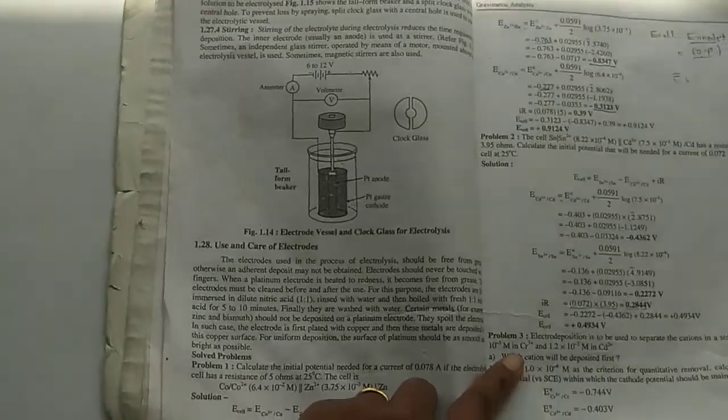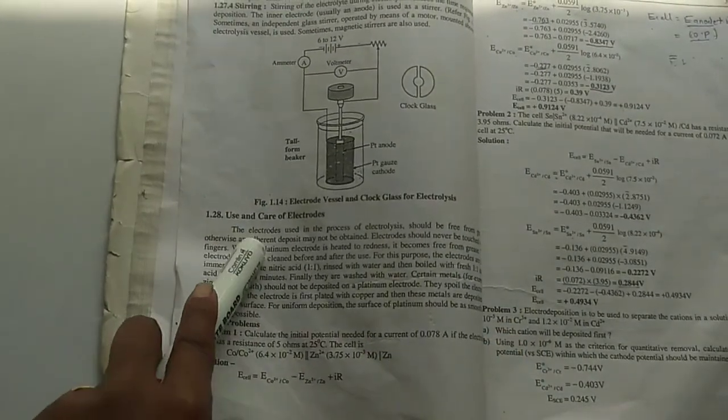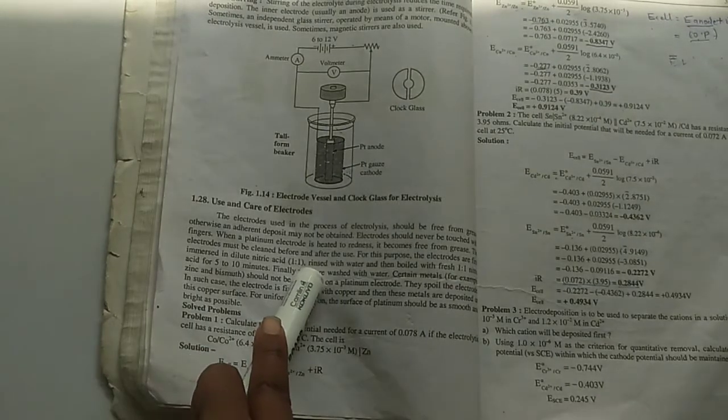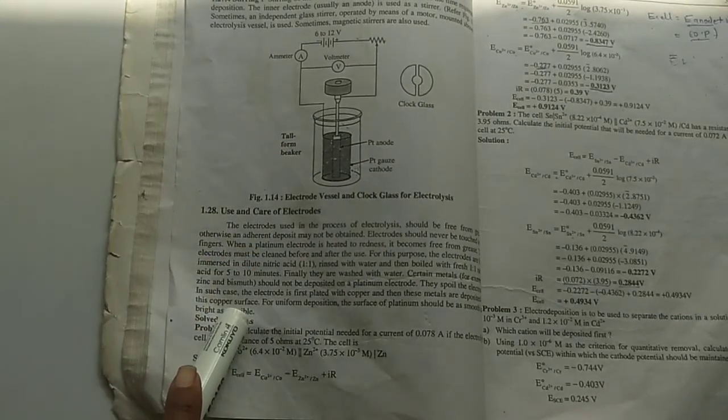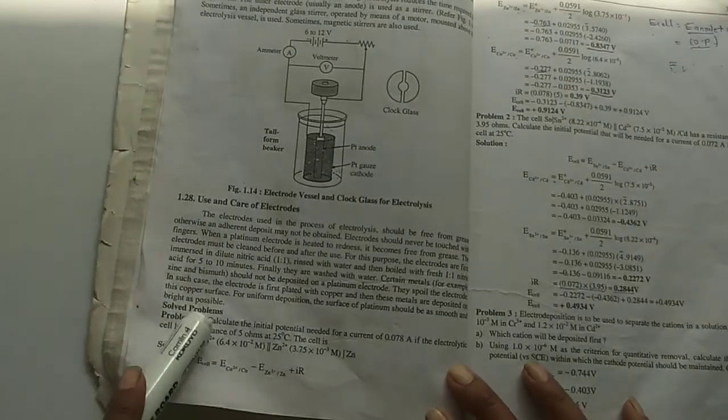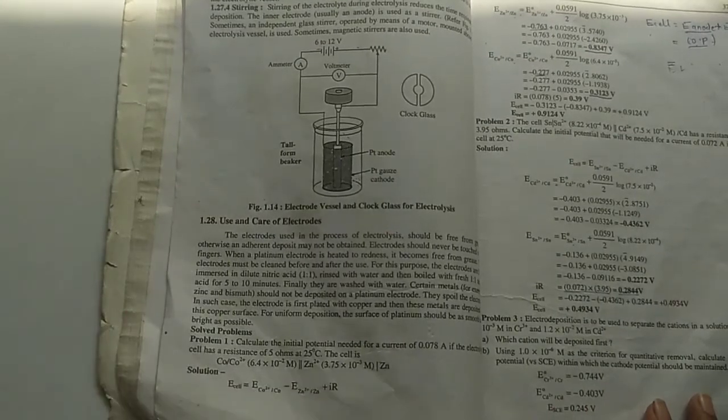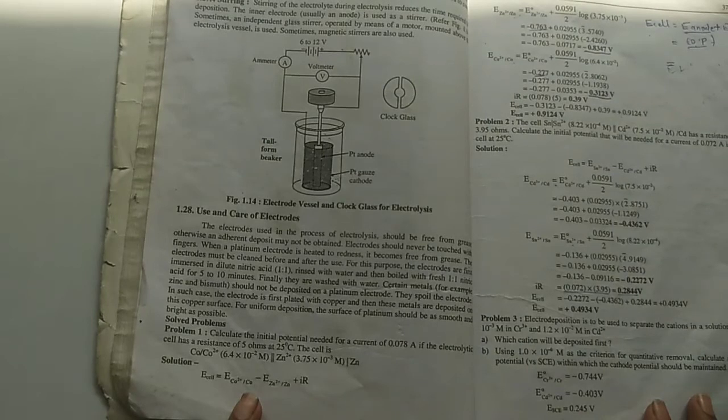So let us see the electrode that is used in the electrolysis cell. For that purpose, we take some care to maintain the electrode surface, so that it is not damaged during the process. The electrode used in the process of electrolysis should be free from grease material, otherwise an adherent deposit may not be obtained.